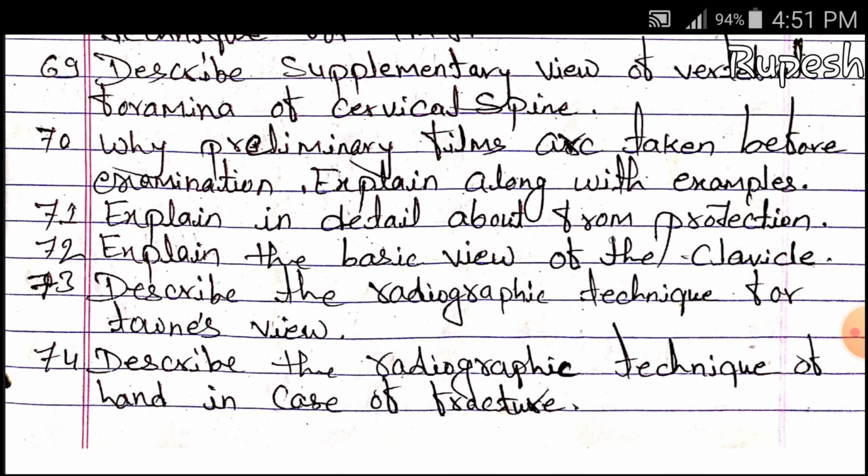Question number 71. Explain in detail about frog leg projection.